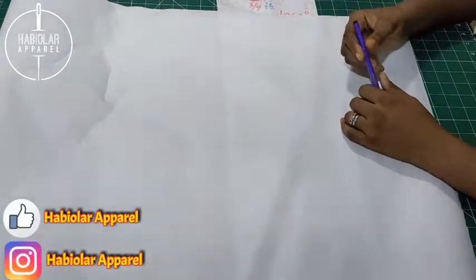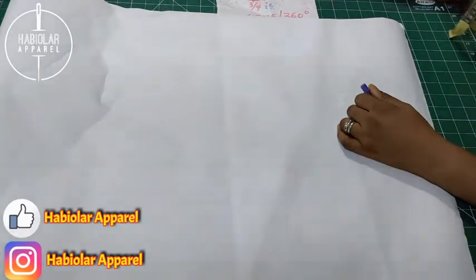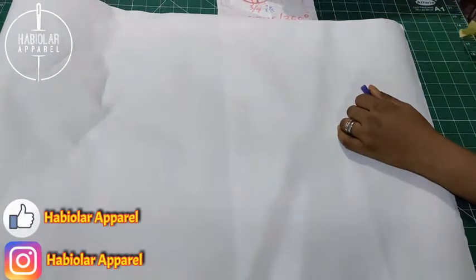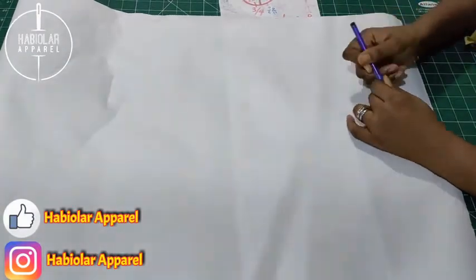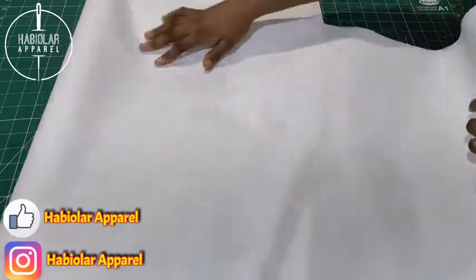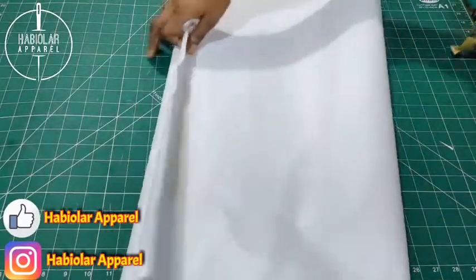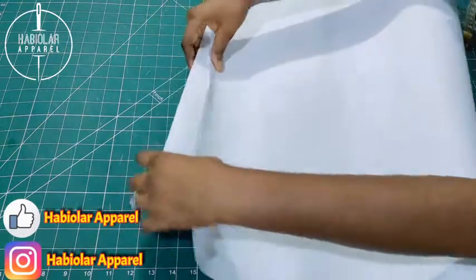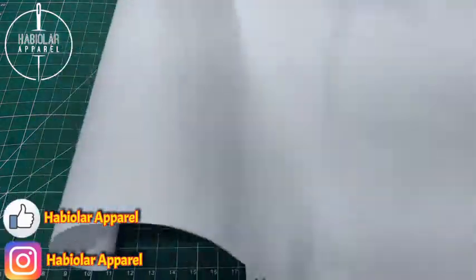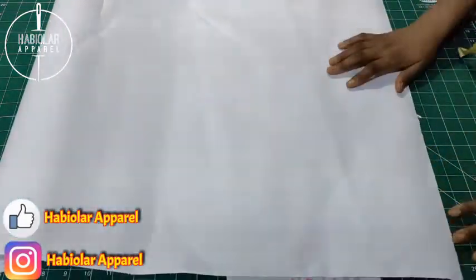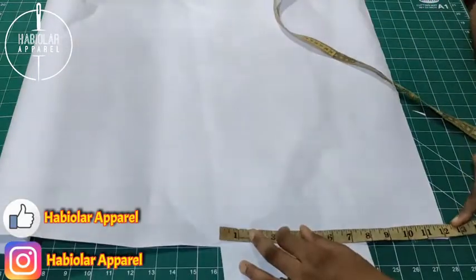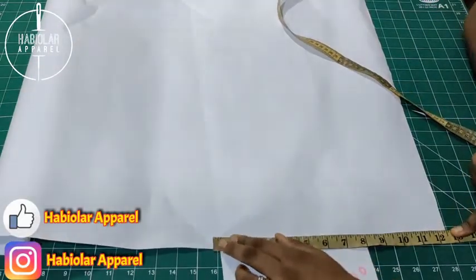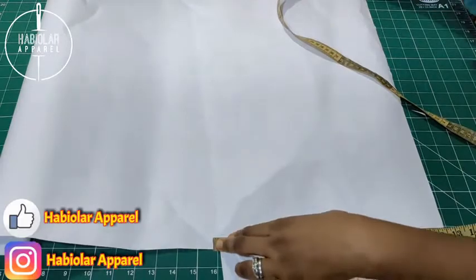Okay, for the 270, remember, this is a full circle, and for the 270, one portion here will be out of the 360. I just want to point our attention to that. So you still go ahead and fold your fabric into 4, the way you did for that other one. 12.5, and we mark and fold.